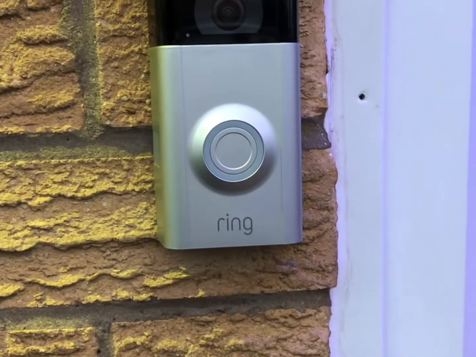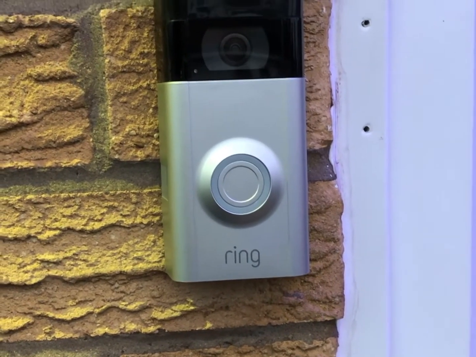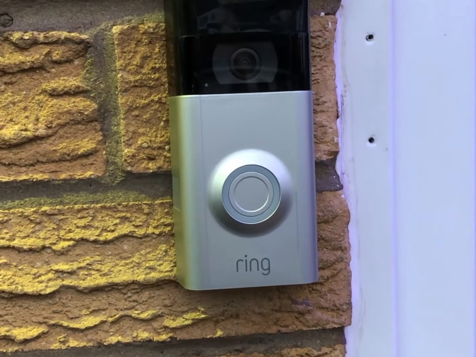Today's episode we're turning a Ring doorbell into a motion activated security light using Philips Hue bulbs and IFTTT.